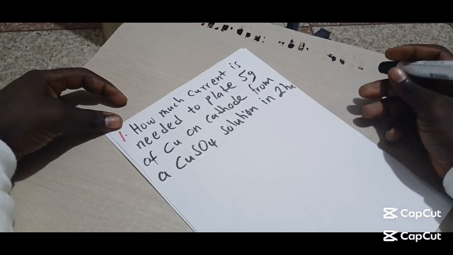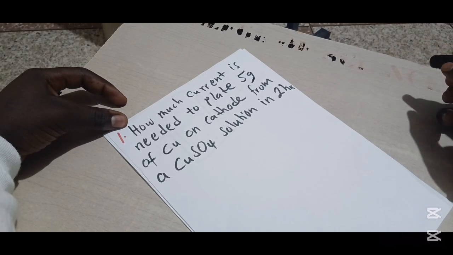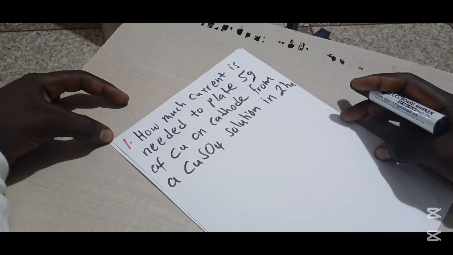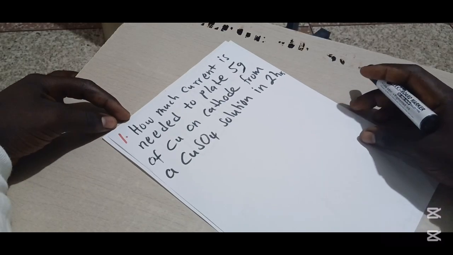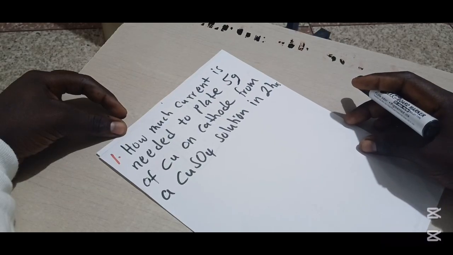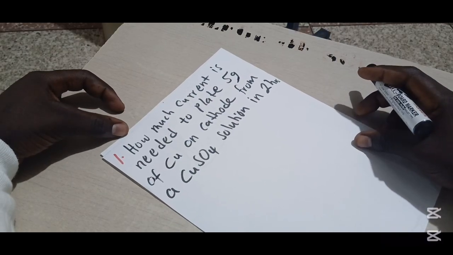Hello. How much current is needed to plate 5 grams of copper on the cathode from CuSO4 solution in 2 hours? Before we can calculate this, we need to know some formulas, and we'll be looking at Faraday's laws of electrolysis and how to apply them in solving problems. So let's look at the laws of electrolysis.